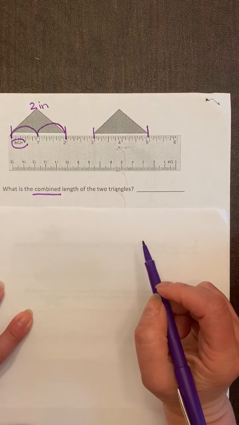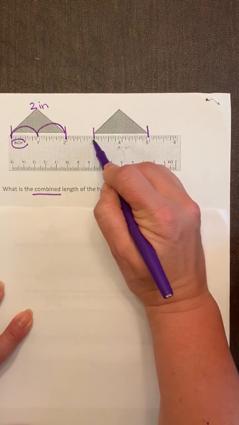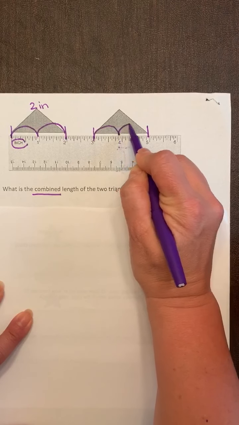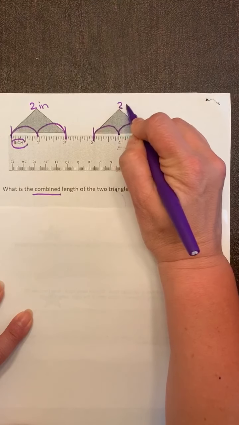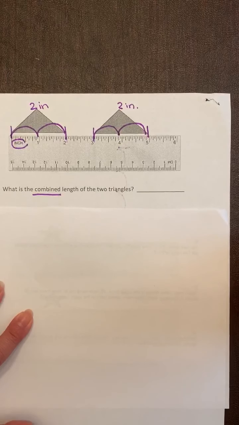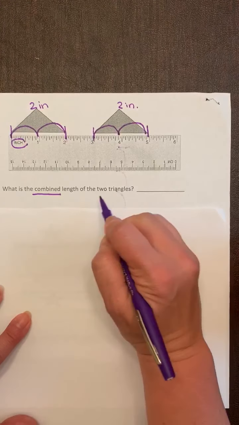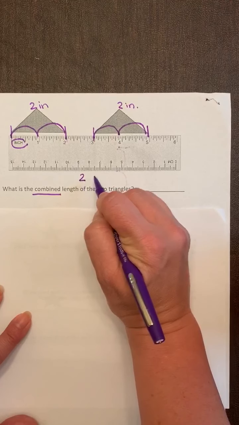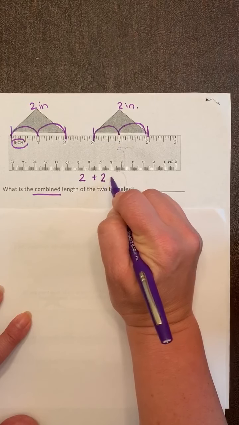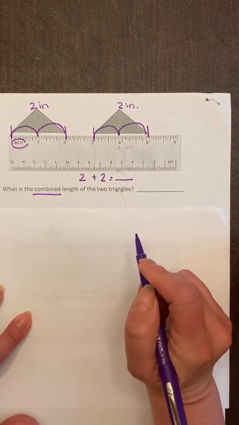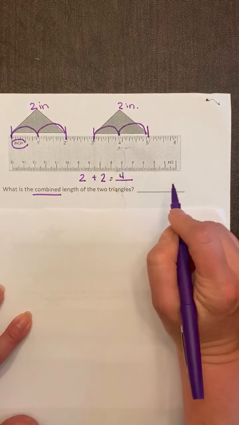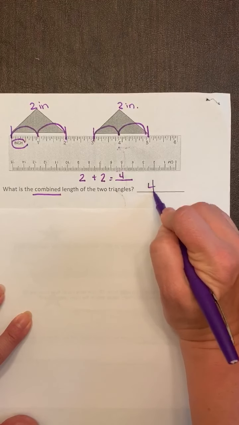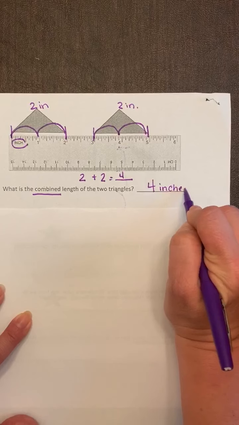Now let's measure the second one. 1, 2. 2 inches. So what am I going to do to figure out the combined length? Well, we're going to simply add. So I can say 2 inches plus 2 inches is equal to 4, because 2 plus 2 is 4. So 4 inches.